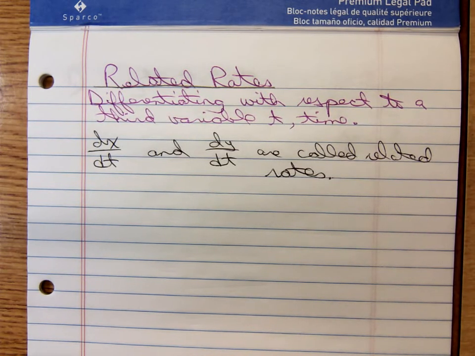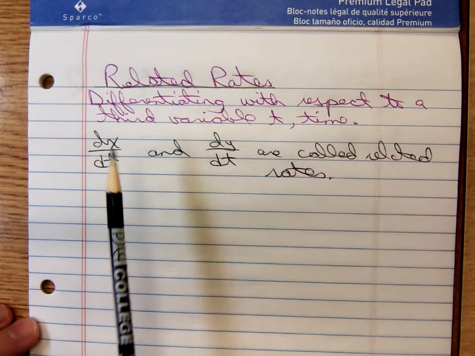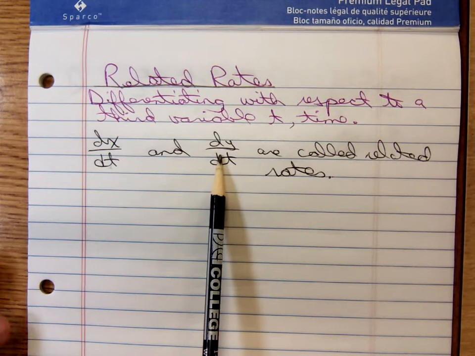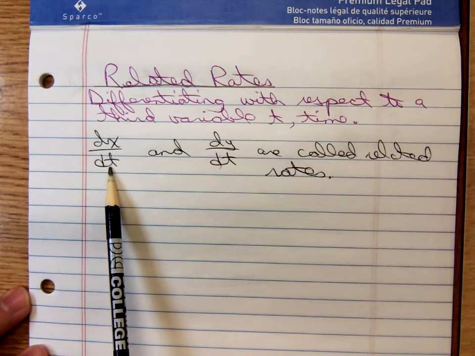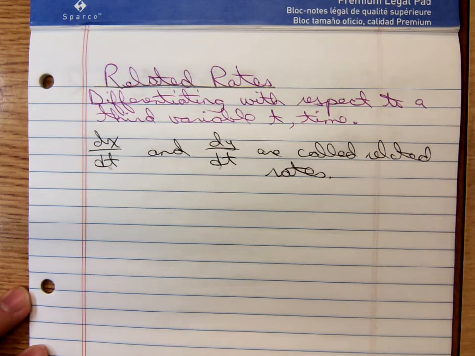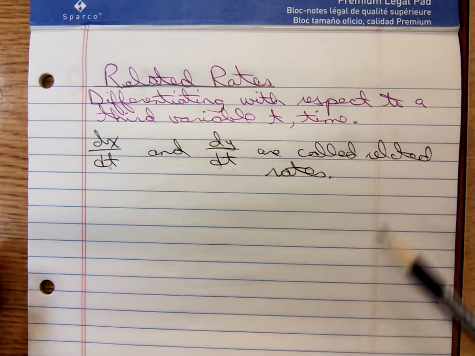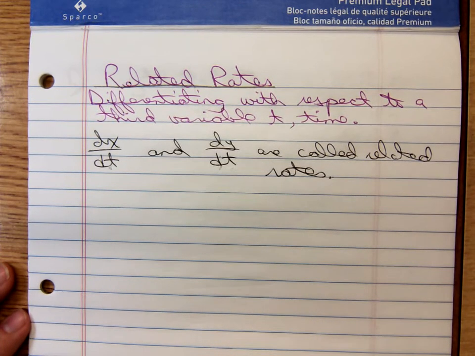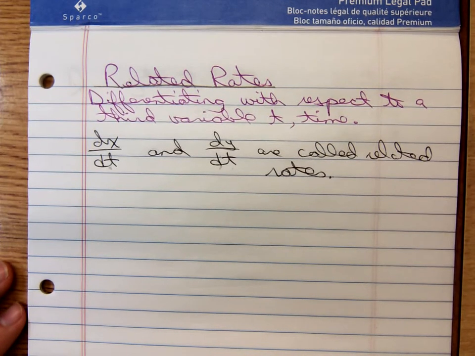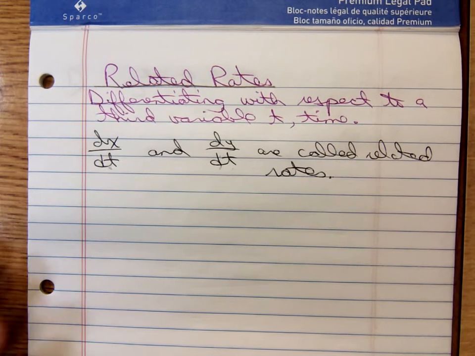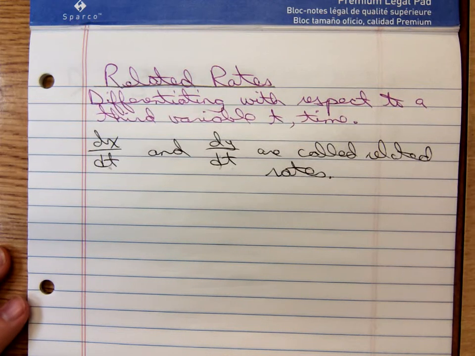So we're differentiating with respect to a third variable, so we'll be looking at dx/dt and dy/dt. I'll still call them x prime and y prime, but I'm going to be making a note that I'm differentiating with respect to t in this case, not x or y. dx/dt and dy/dt are called related rates. That's hence the name of this section, related rates. And you'll have to remember implicit differentiation.